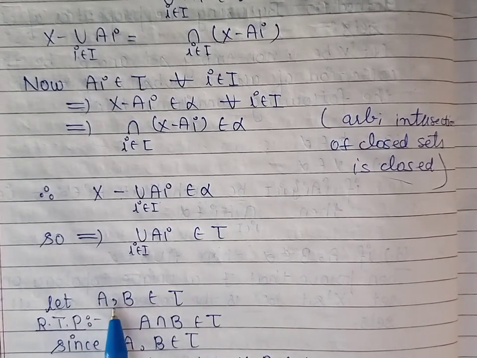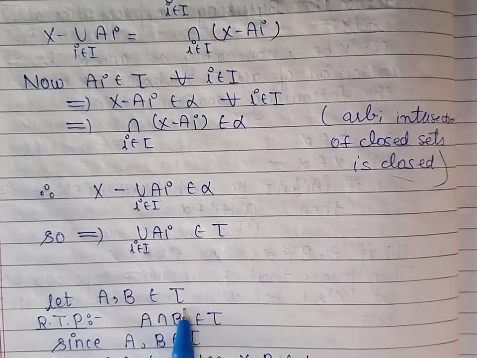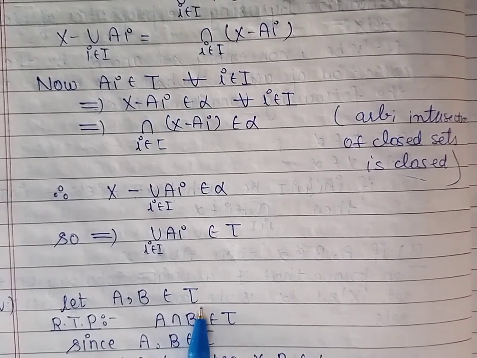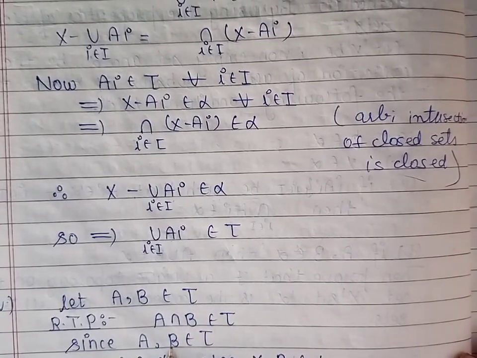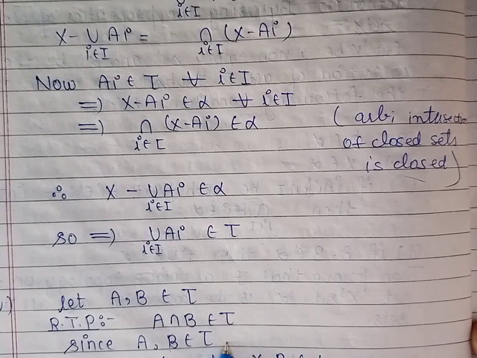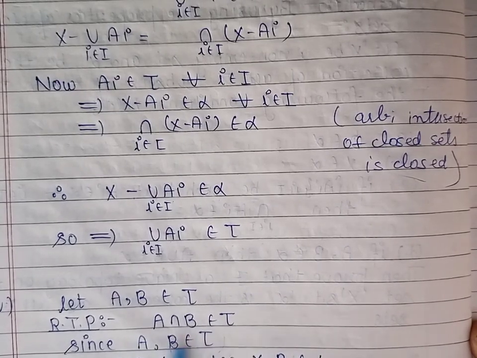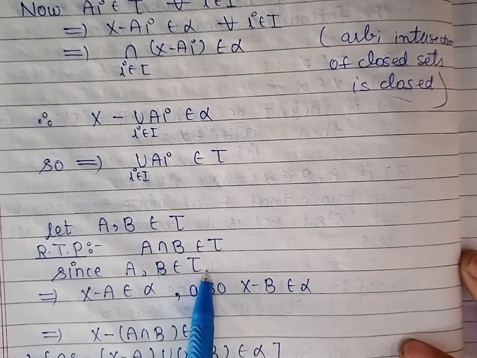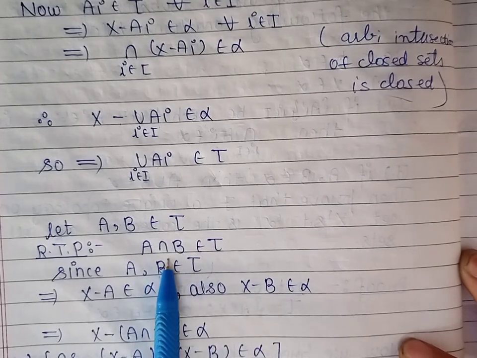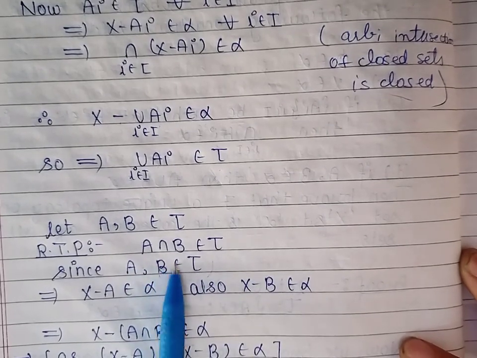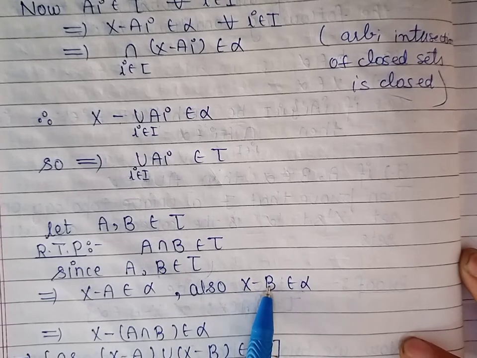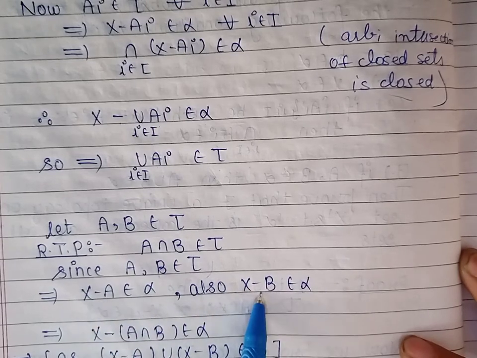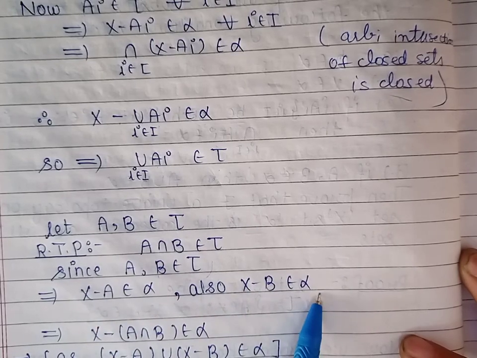Now, let us verify the last condition for being a topology. For that, let us take A and B, two members from tau, and we have to prove that their intersection again belongs to tau. Now because A belongs to tau, by definition of tau, its complement belongs to alpha. It means X minus A belongs to alpha. B belongs to tau, so complement of B belongs to alpha. Complement of B means X minus B. Now X minus A and X minus B both belong to alpha.